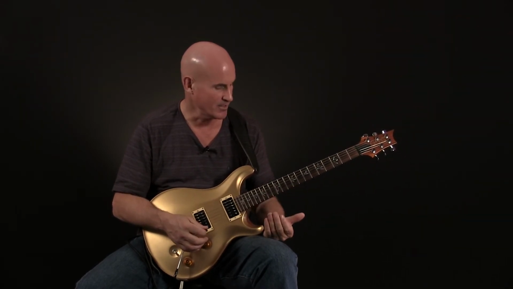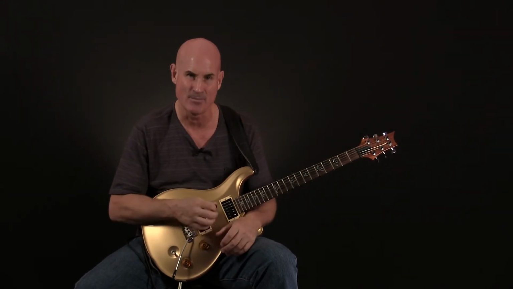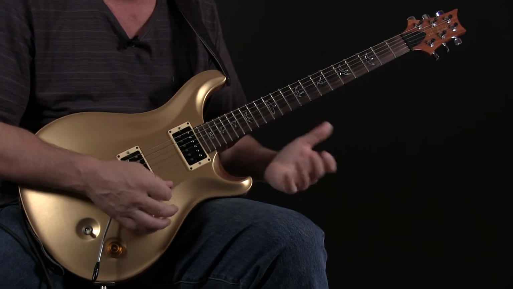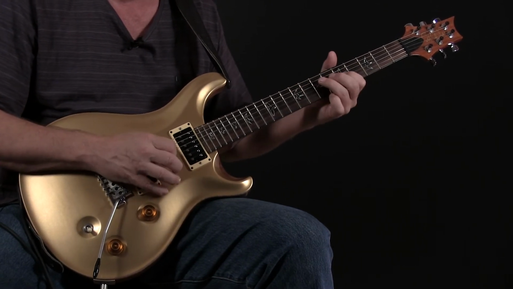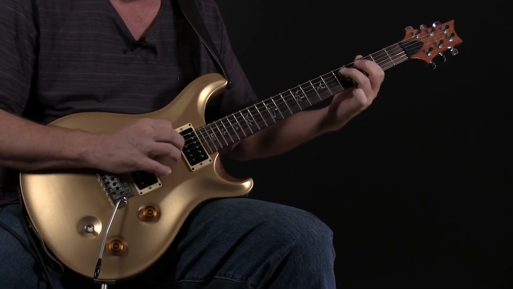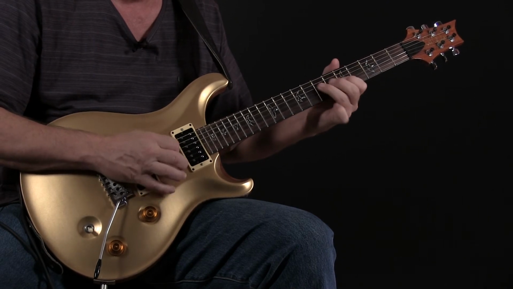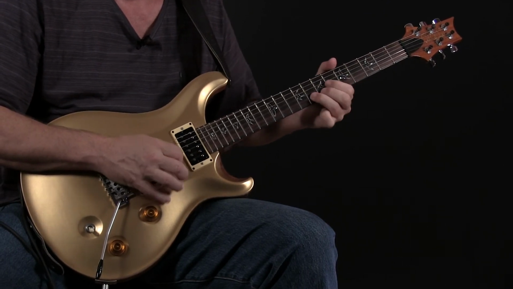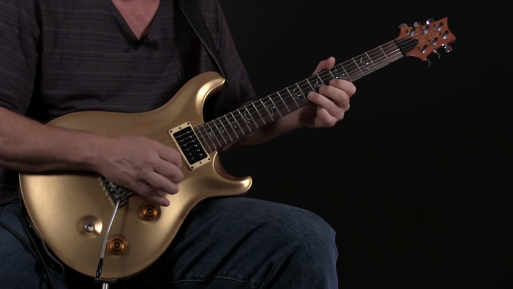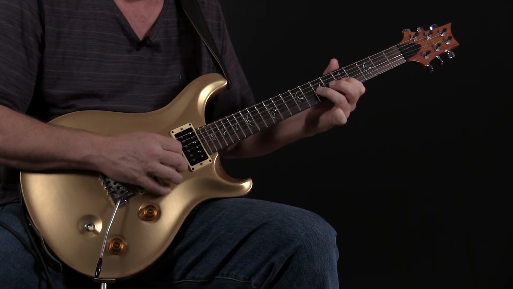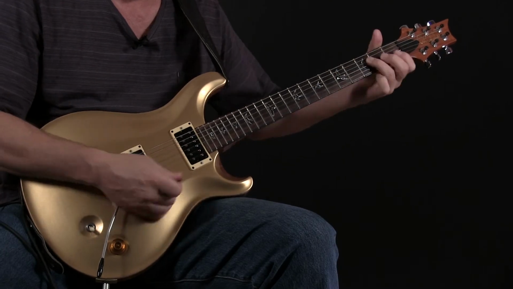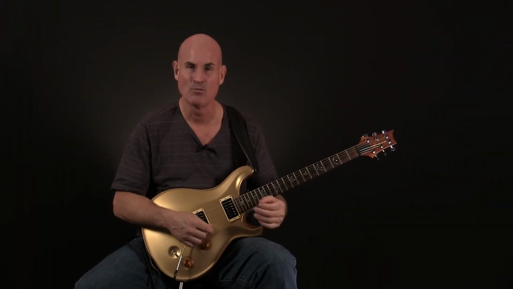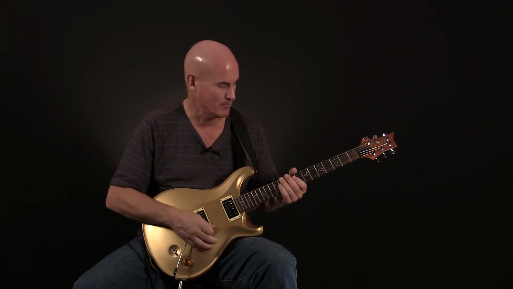So in other words, if we want these notes to be A minor pentatonic, we make the root A our most important note. Now, if we want to make this C major pentatonic, we make the C note our most important root.